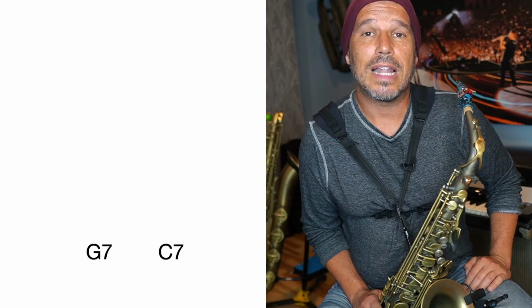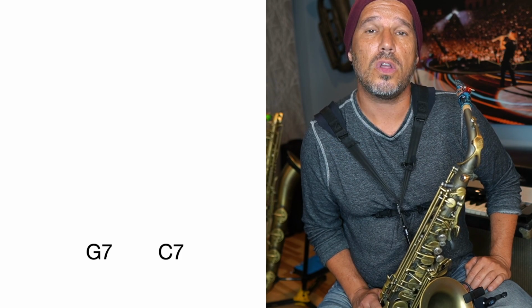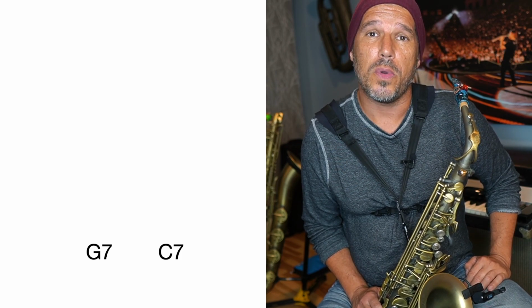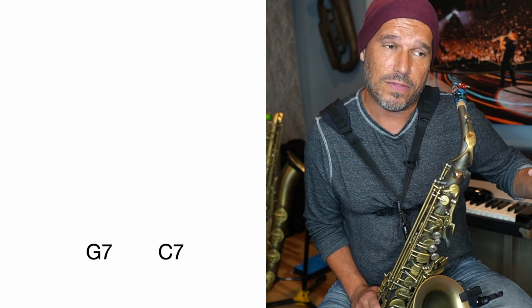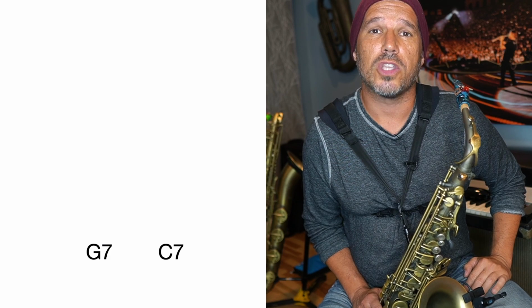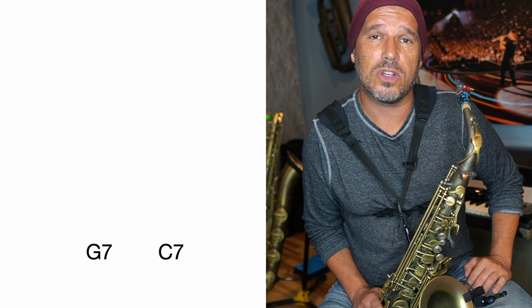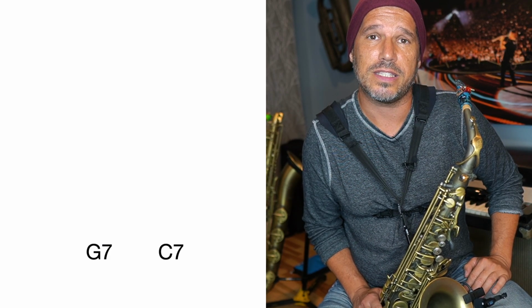Now, there are all different kinds of crazy concepts when it comes to voice leading, but if you start off with just these three, you're going to be well on your way to having good voice leading and understanding what the concept means. Let's start off with a really common chord progression, which is a 1-7 chord going to a 4-7 chord. We're going to do this in the key of G, or a B flat concert, G on my alto sax. So that would be a G7 chord going to a C7 chord.